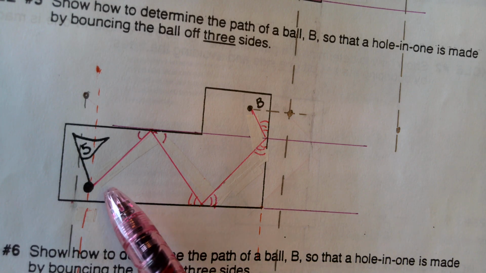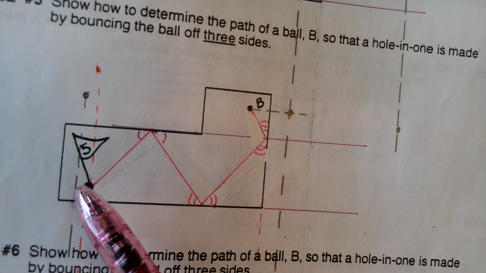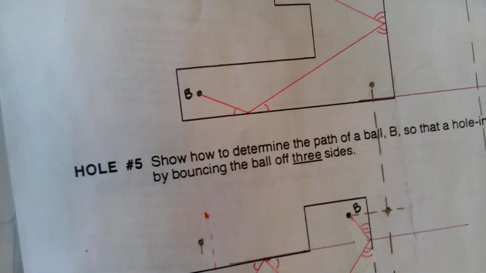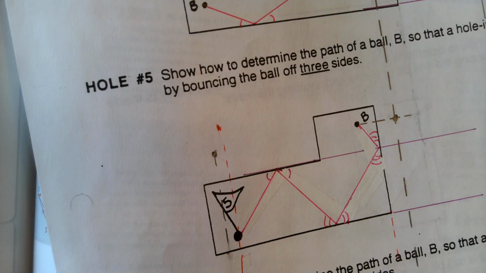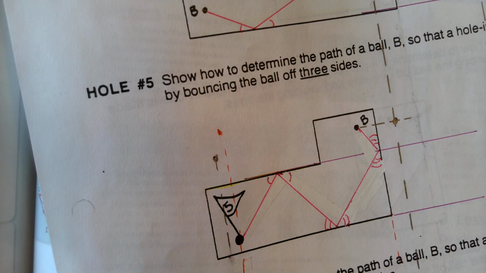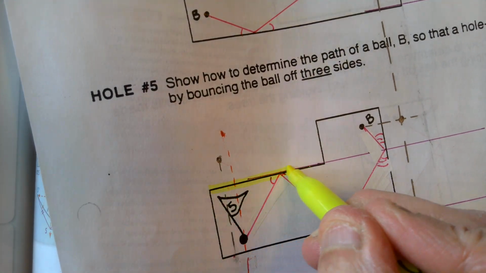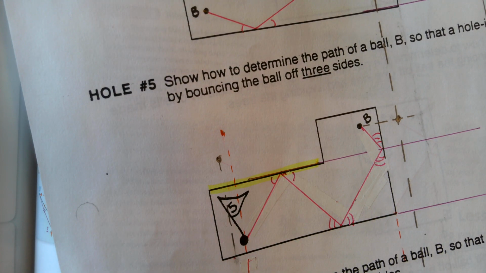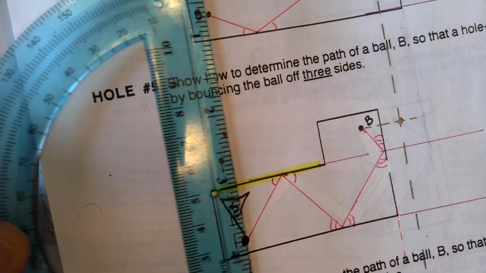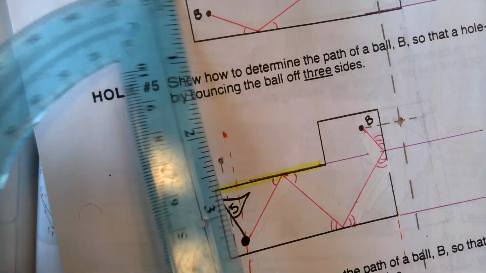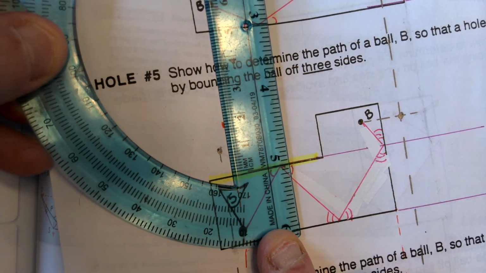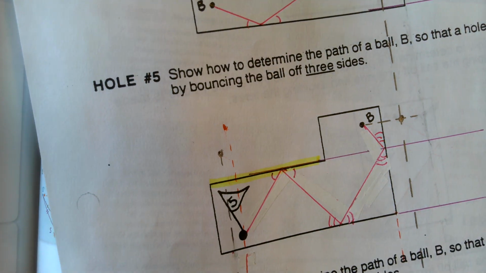So remember, you're working backwards. So the first thing I'm going to do is take the F, the flag, and reflect it over the last wall that we hit, which is that one. So again, you line it up, you get the 90 degrees set, you draw your dash line. Then you're going to measure from here to here, and from here to here, and get F prime.